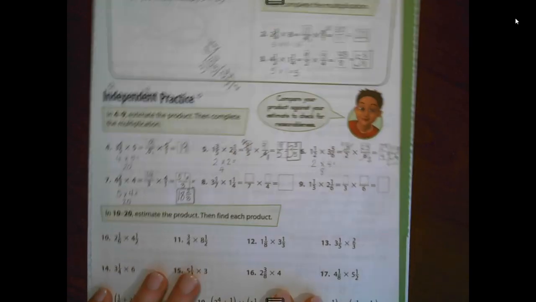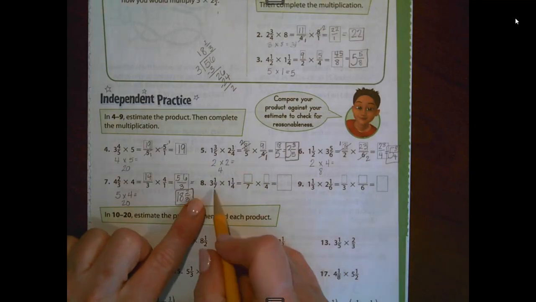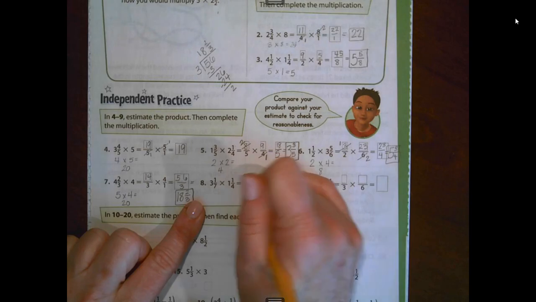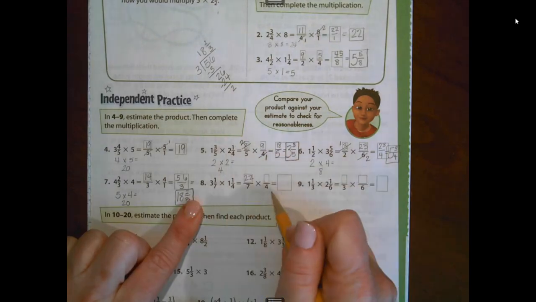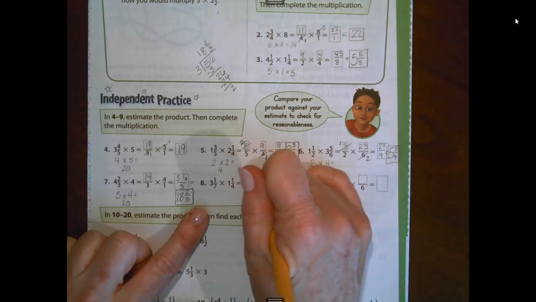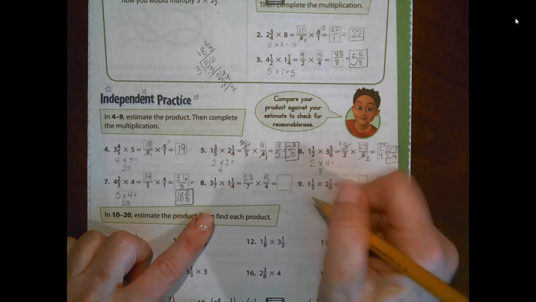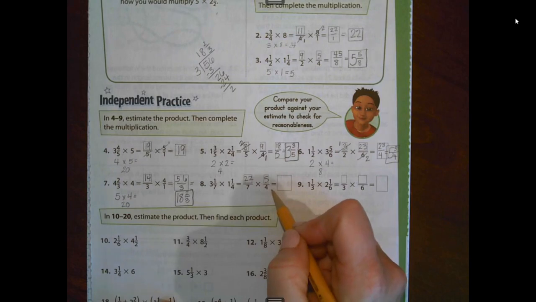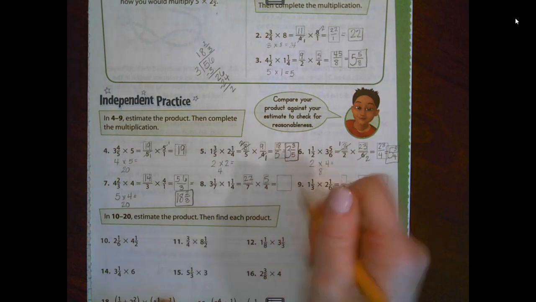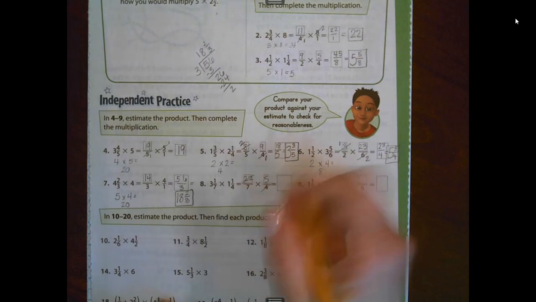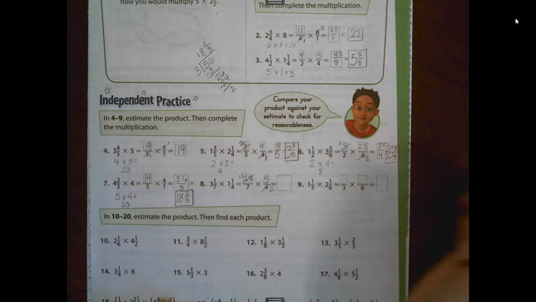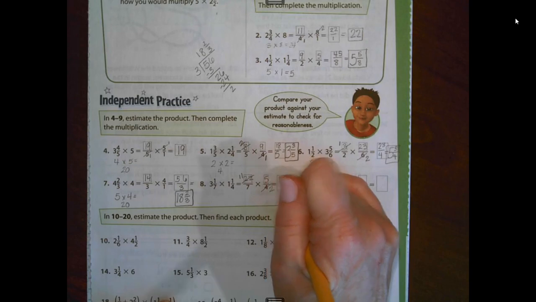All right, number 8. Hopefully you converted 3 1/7 to 22/7. All right, 1 1/4 converts to 5/4. Looking to see if I can cross reduce, I know that 22 and 4 are both even, so 2 would be a common factor. So let's cancel those out. 4 divided by 2 is 2. 22 divided by 2 is 11. All right, so now we multiply, we get 55/14.